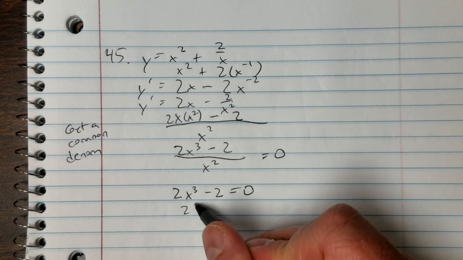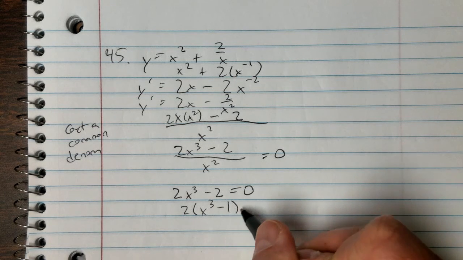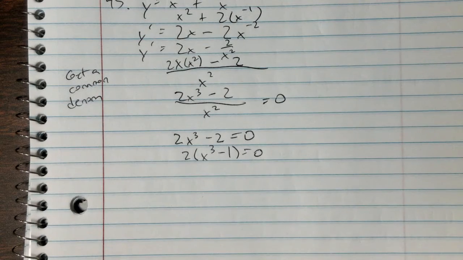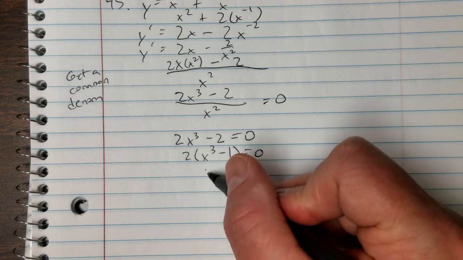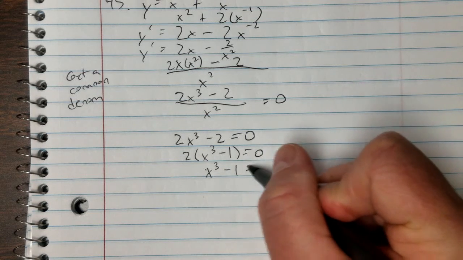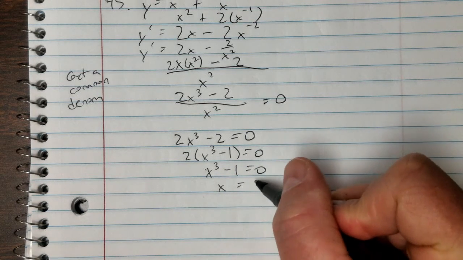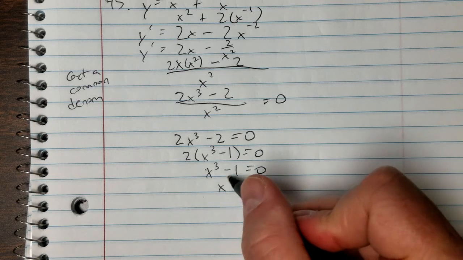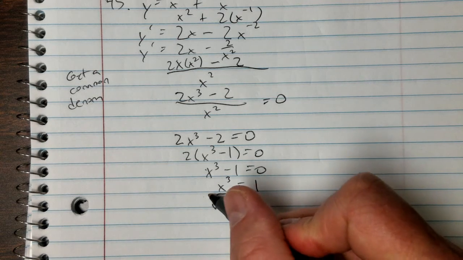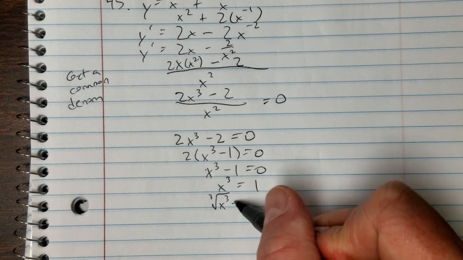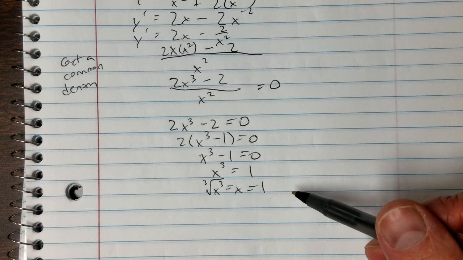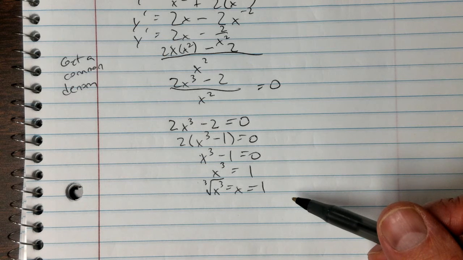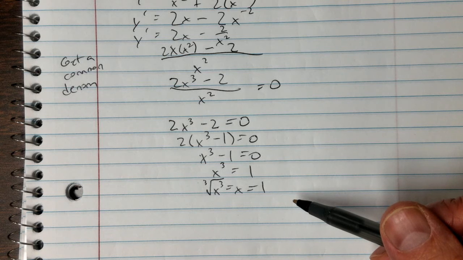Let's factor out a 2 and divide by 2. So then x cubed would be 1, and then the cube root of x cubed is x, and that's also 1. So in other words, you are going to have a critical point at x equal 1.